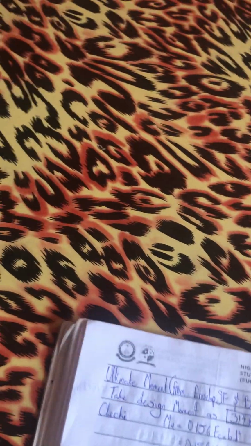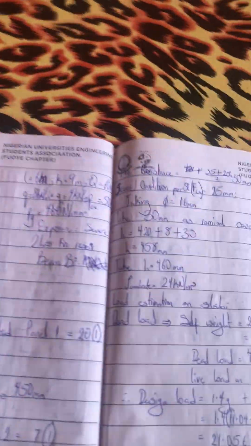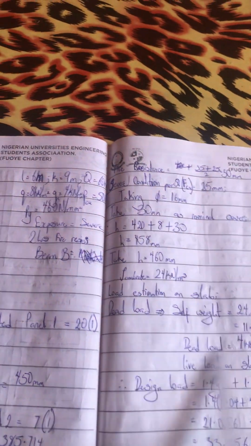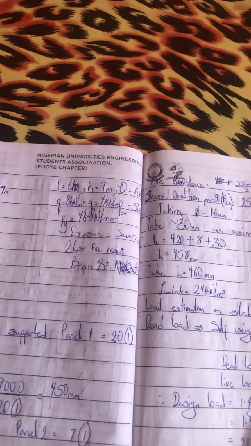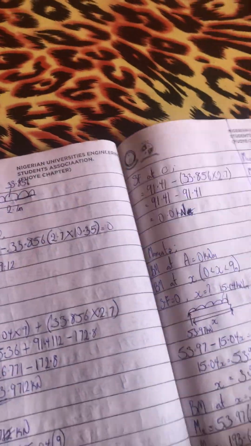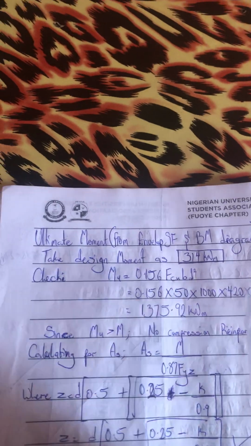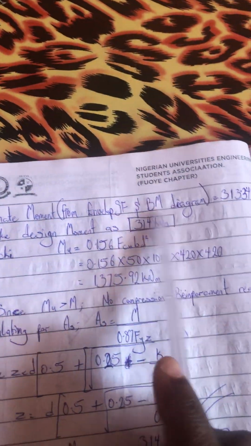I don't know if you saw my last video, where I concluded the previous work. You'll find the minimum load, which is the unfactored dead load, and the maximum load, which is the factored design load. Then after doing your bending moments, you draw your envelope, shear force and bending moments. Just pick out your maximum bending moments.